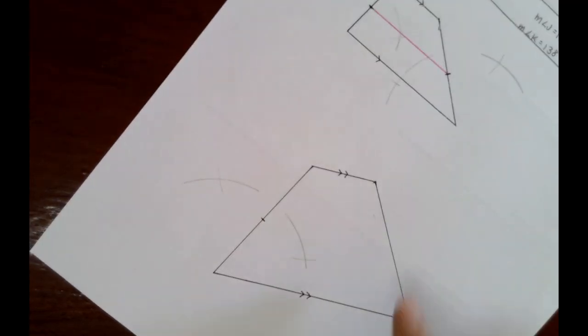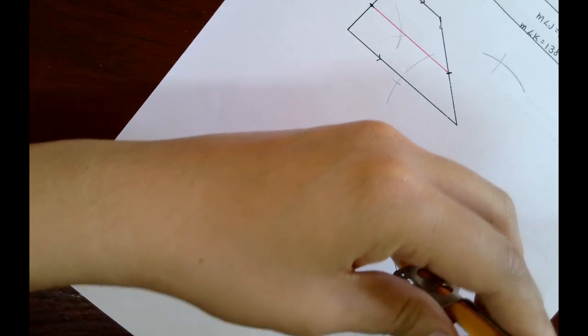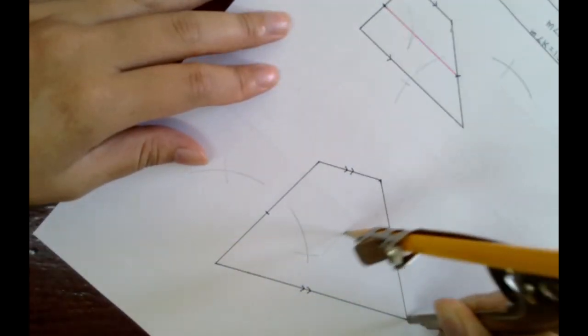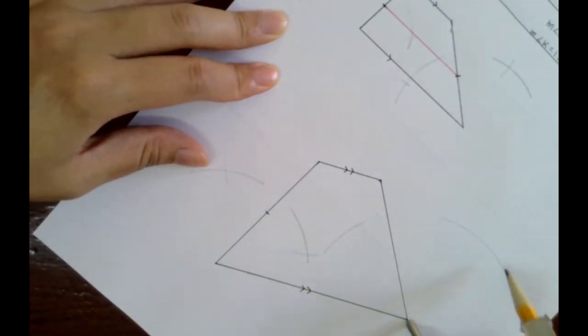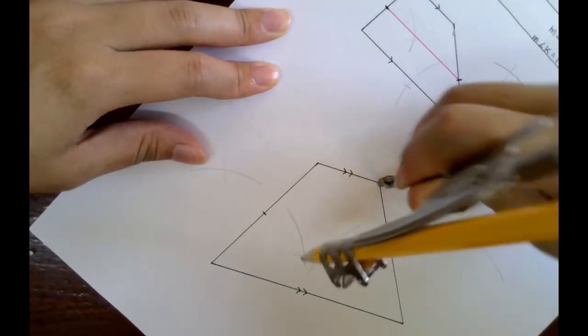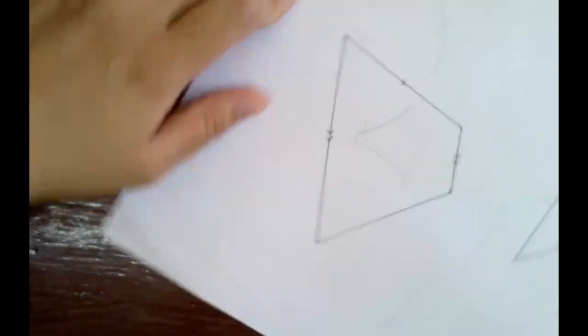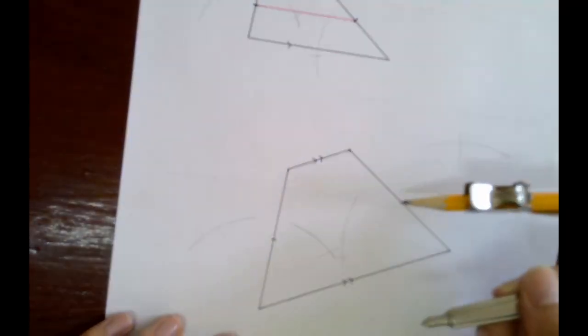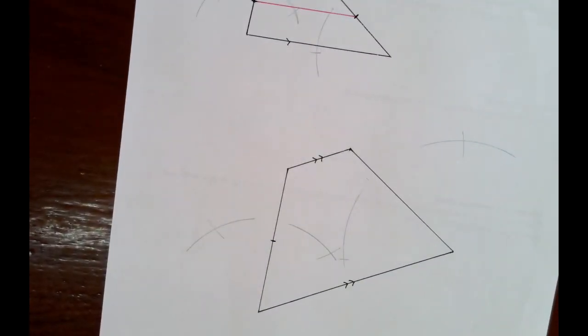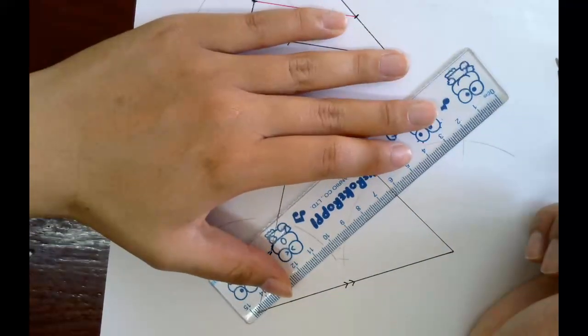Okay. Then I'm going to do it the same for the other leg. Open my compass to more than half. Make my arcs. Go to the other side of this segment. Make my arcs. Okay. So if I connect these, that will give me the perpendicular bisector of this other one.